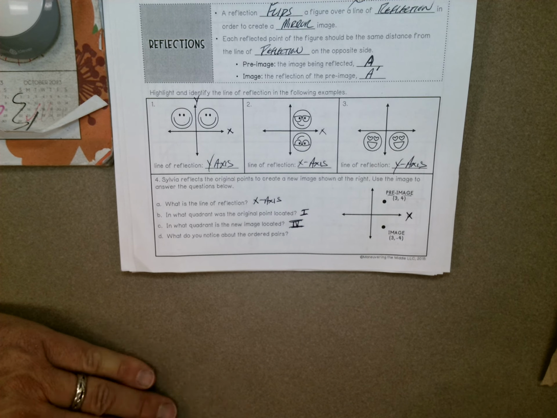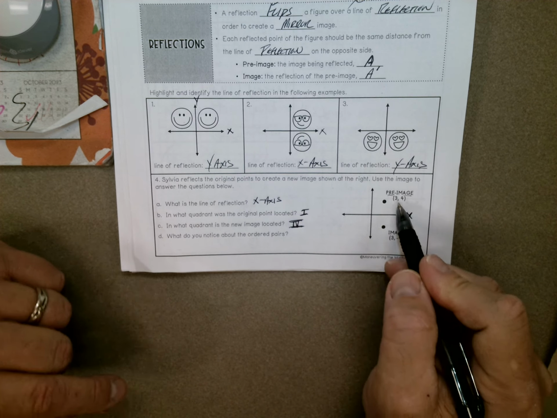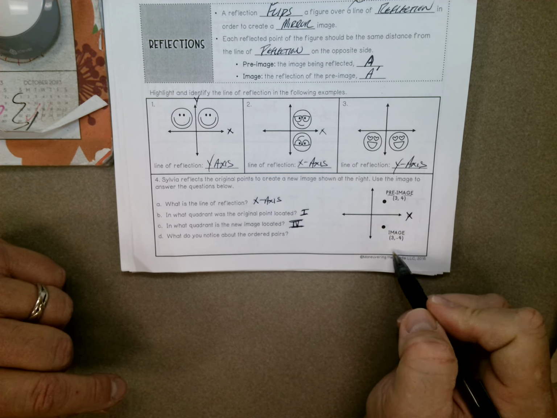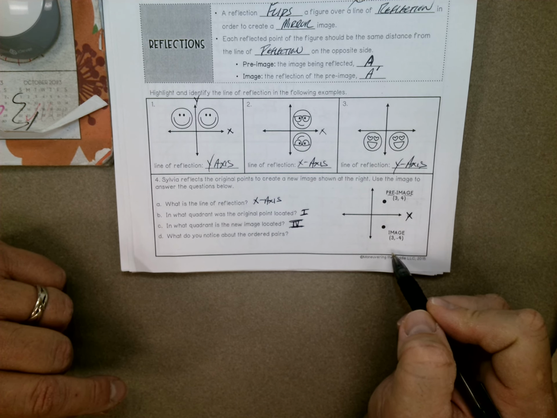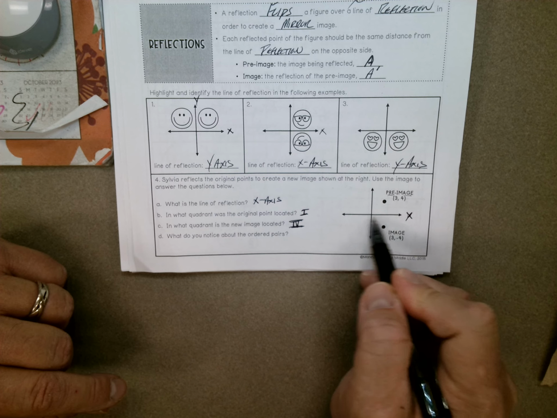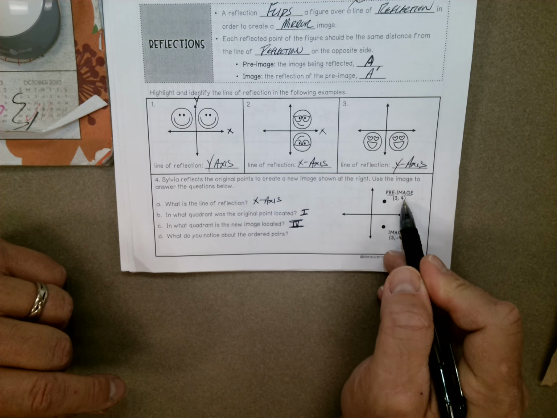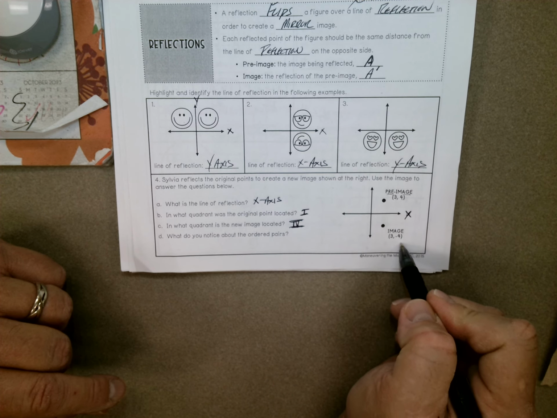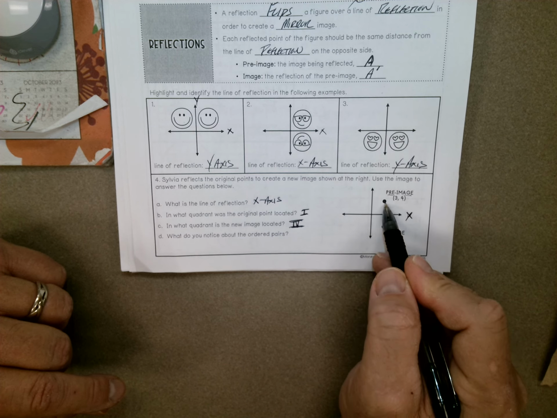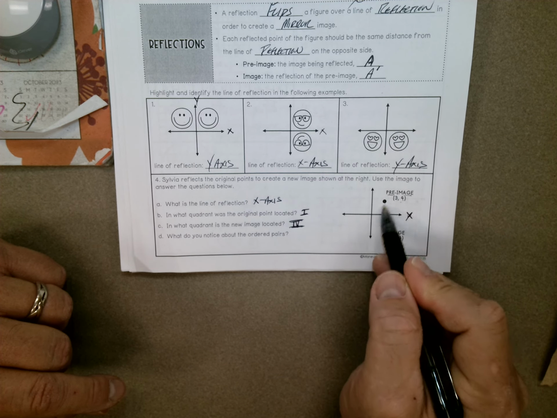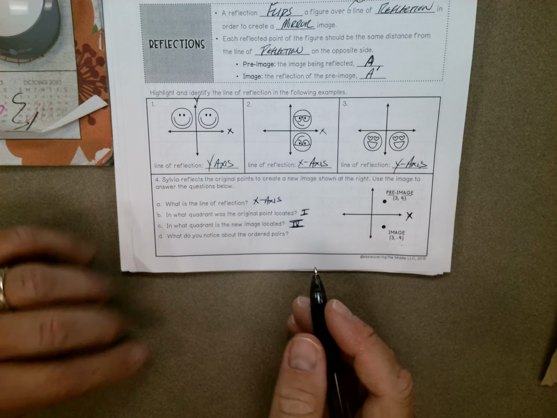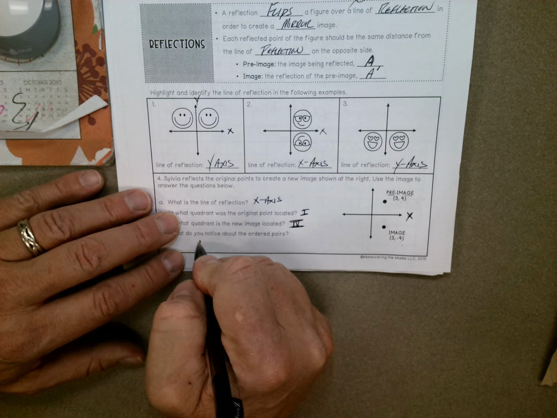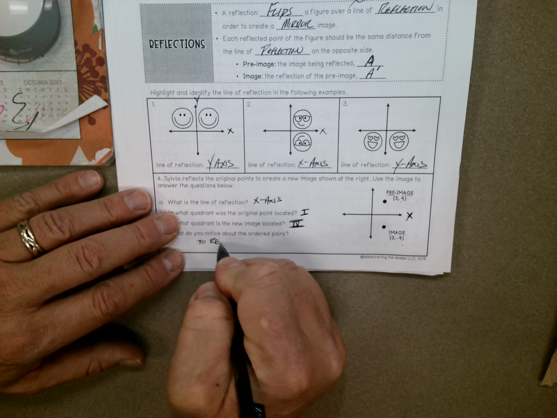And what do you notice about the ordered pair? Look at the ordered pair: 3, 4 and 3, -4. So think about this. To reflect across the x-axis, we change the sign of the y-coordinate. Here's our starting point, here's where we ended. To reflect down here, I just changed the sign to a -4, right?